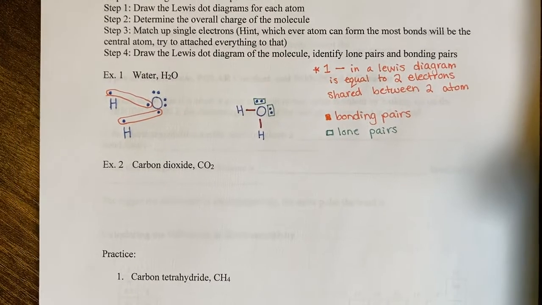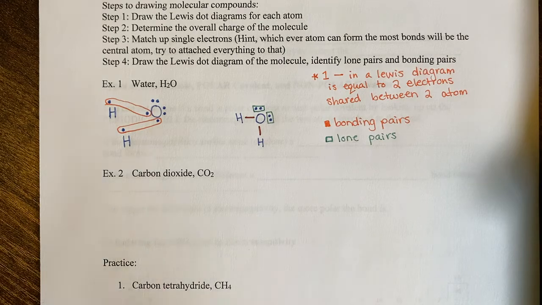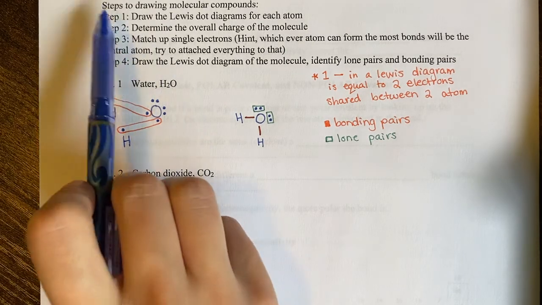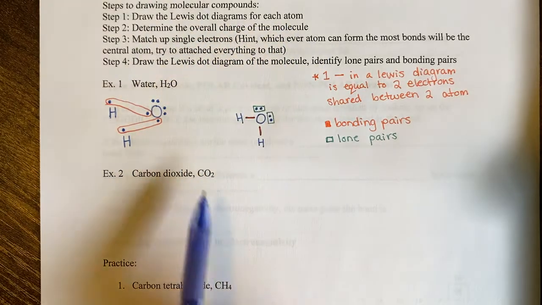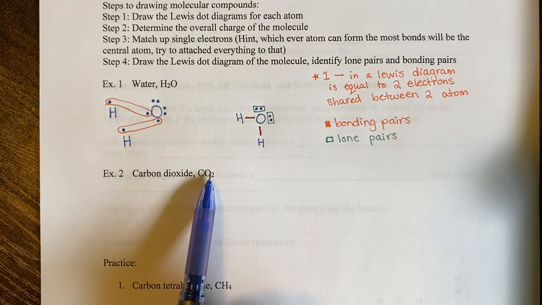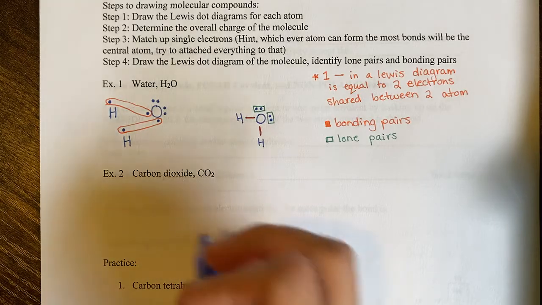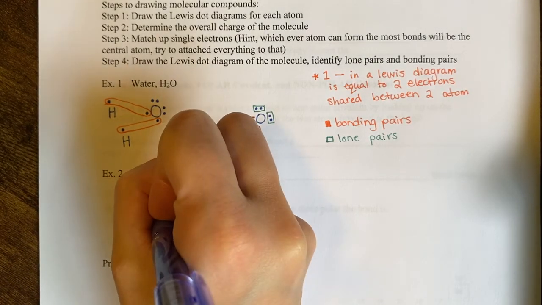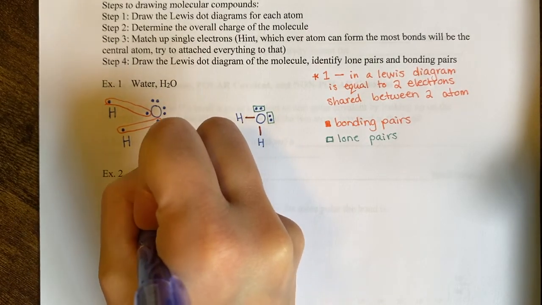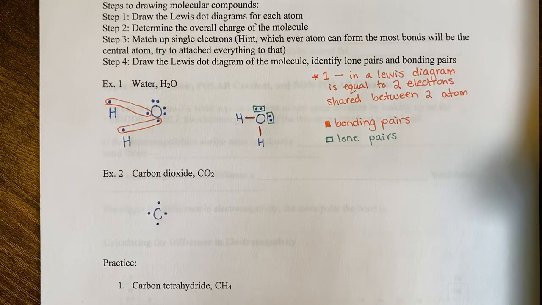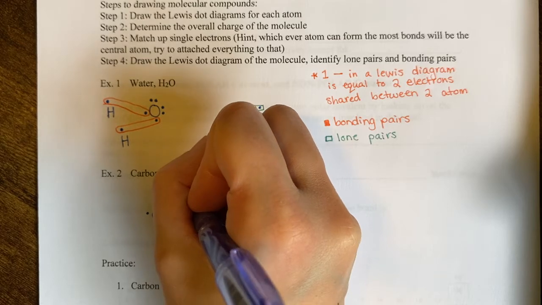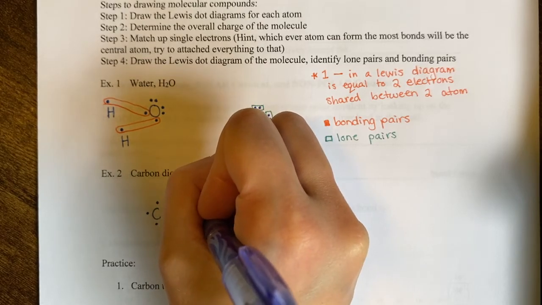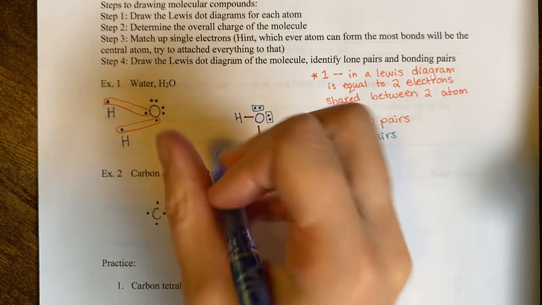Let's do another one for practice. We've got carbon dioxide. So again, go through the steps. Step number 1, draw the Lewis dot diagram for each atom. Here we have 1 carbon and 2 oxygens. So I need to draw the Lewis dot diagram for 1 carbon. Carbon is pretty much always in its excited state, so you can spread out the electrons like that, and 2 oxygens. We just talked about oxygen having 6 valence electrons. So there's one.